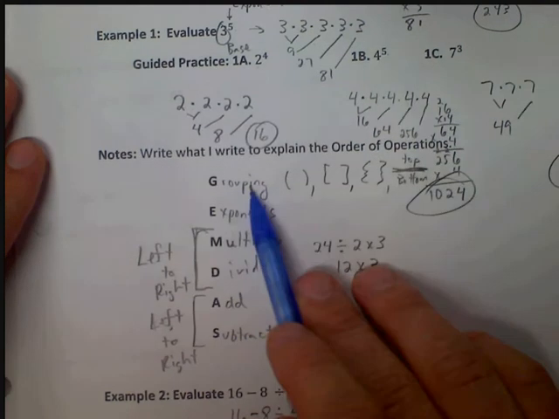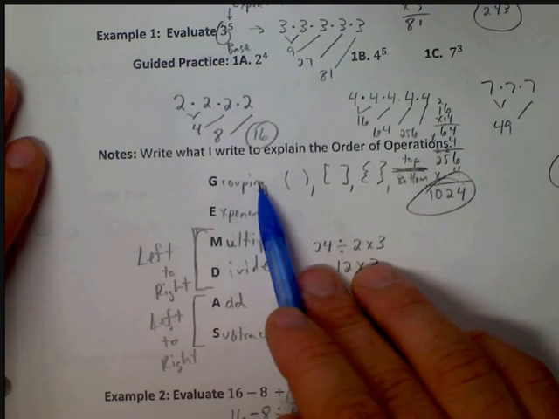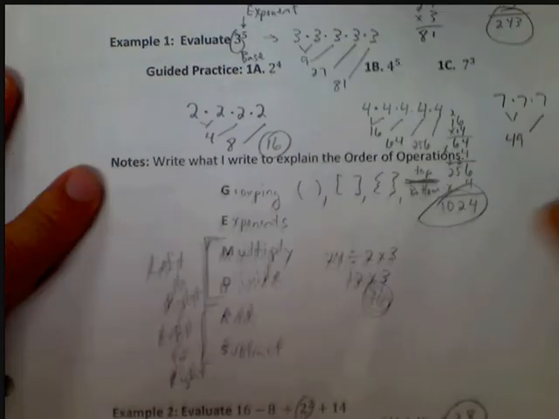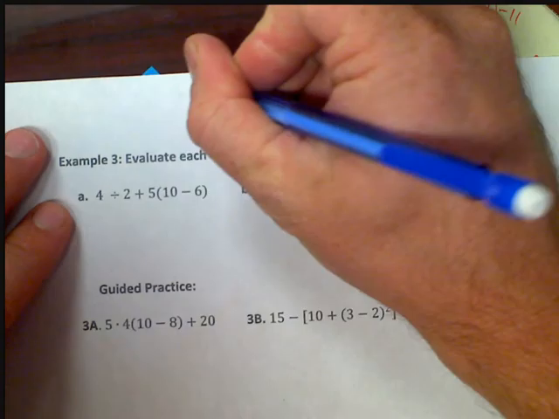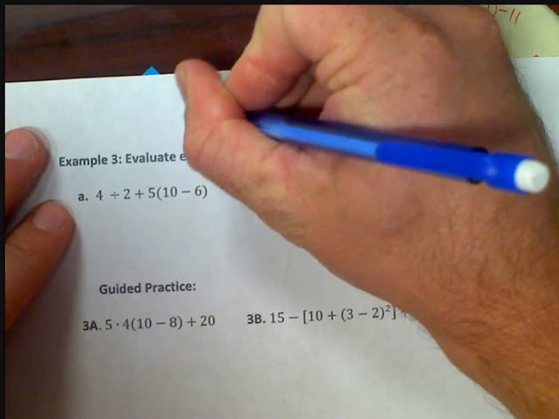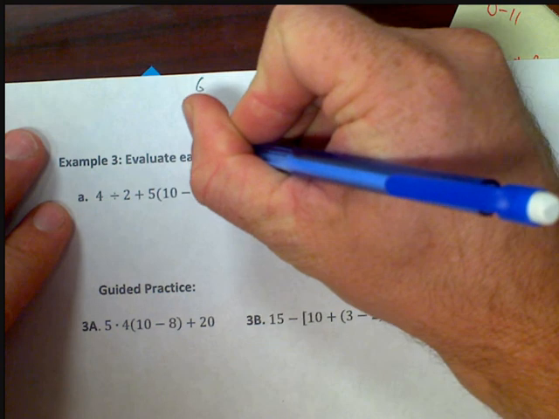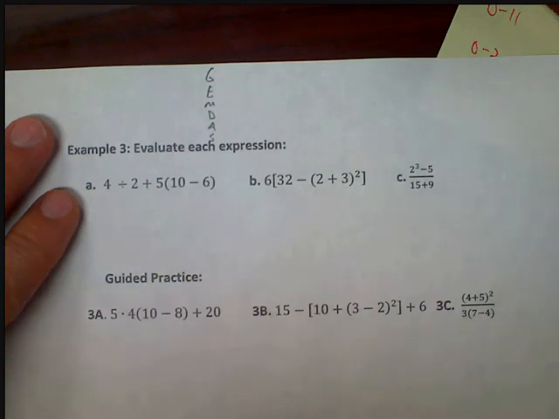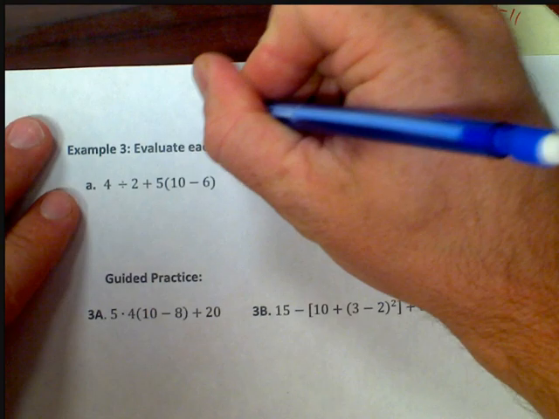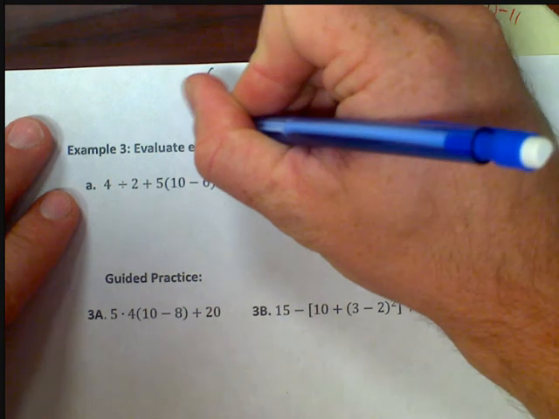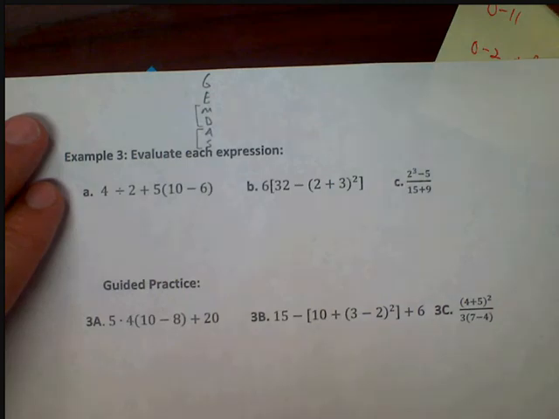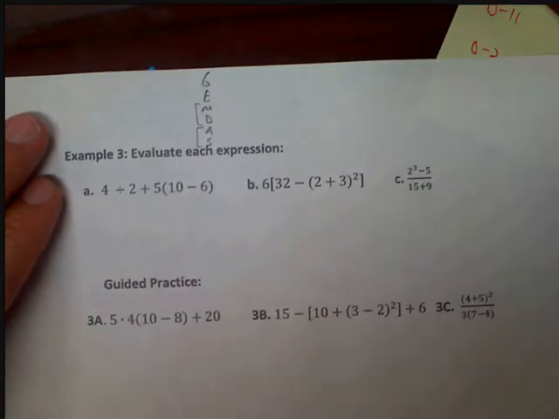What I taught you is we have to look at grouping on the front page that I gave you. So I'm going to go ahead and put G-E-M-D-A-S, GEMDAS. I'm going to group my multiplication, division, adding, subtracting. So now I don't have to flip back and forth on my paper when I'm talking to you.